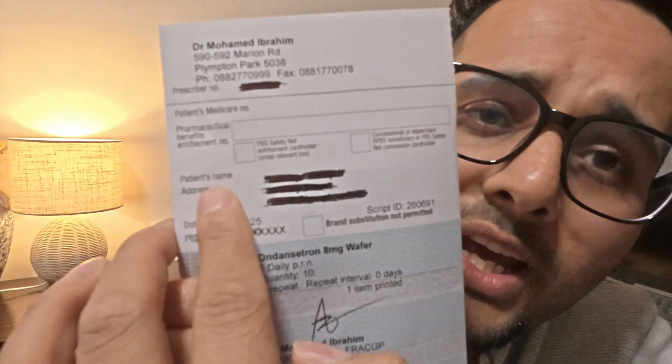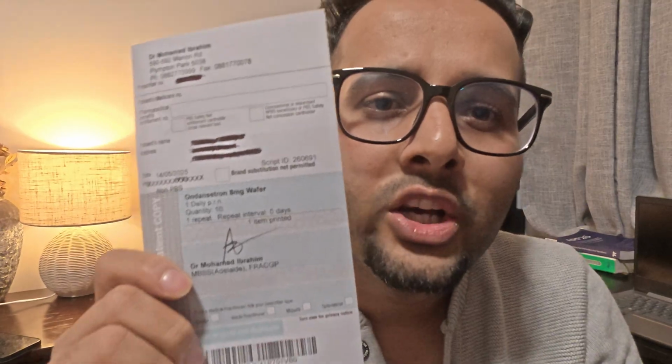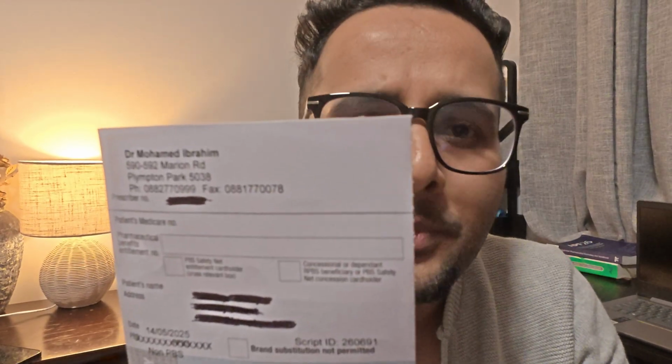I don't want to disclose the patient name, so I have covered it, and downward you can see the address. After the prescriber details and prescriber number, the next important thing that many prescriptions miss is the date of birth. Some medications need the date of birth, like Schedule 8, a controlled drug, or a drug that causes drowsiness. With drowsiness drugs we need to check the script check further, so they also need the date of birth.